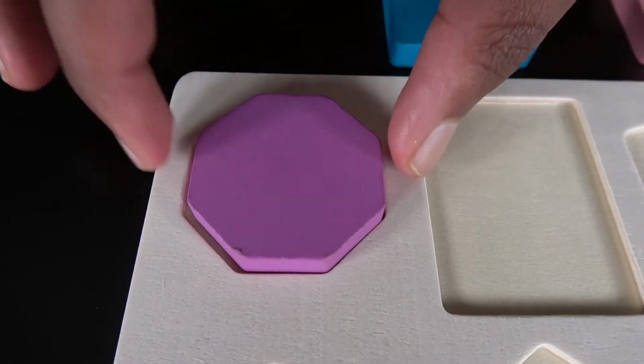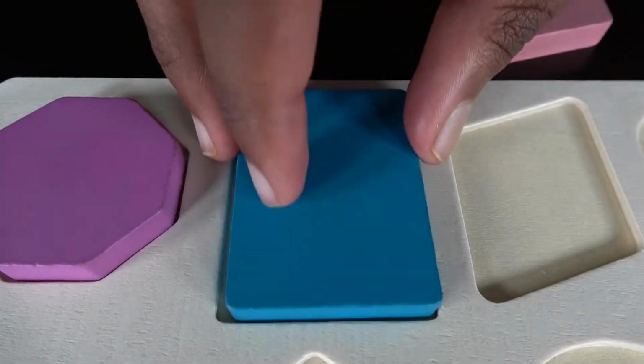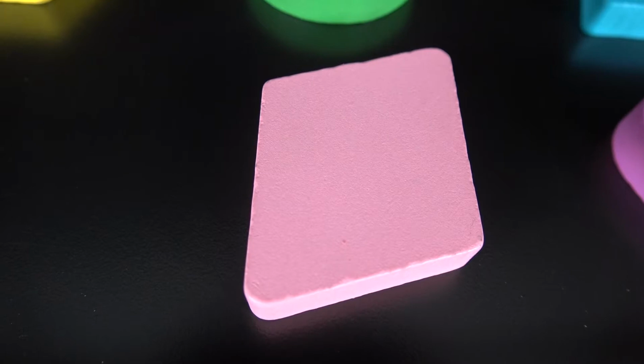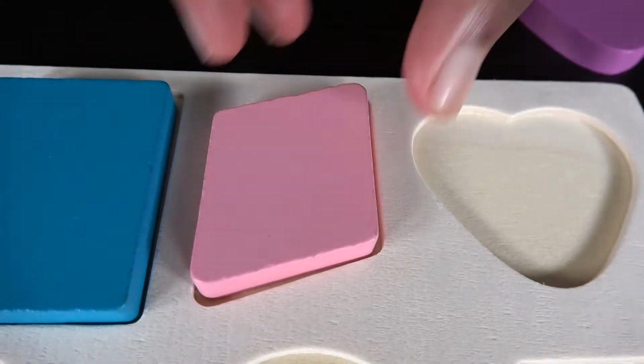Octagon. The octagon will go right here. Rectangle. The rectangle belongs here. This is a parallelogram. The parallelogram belongs here.